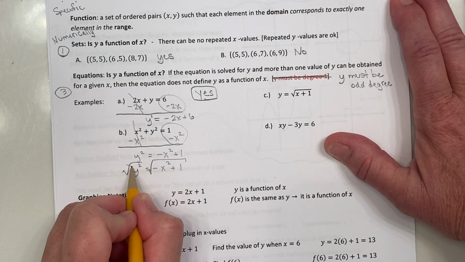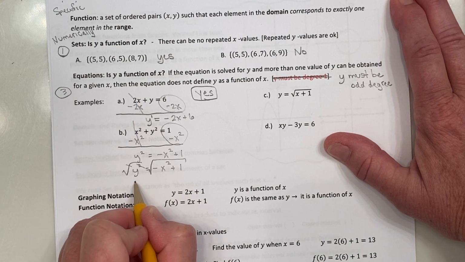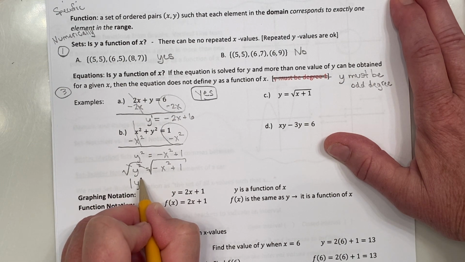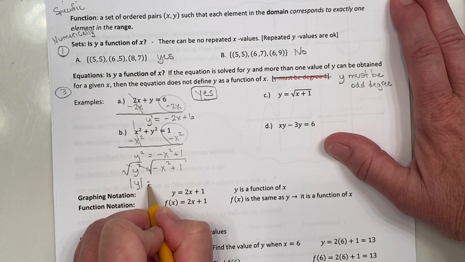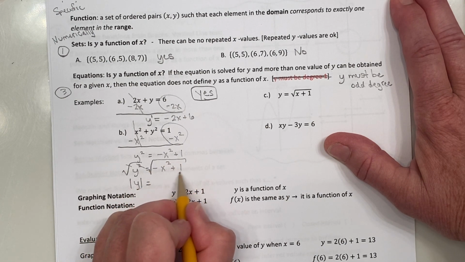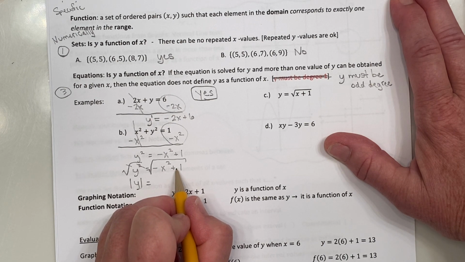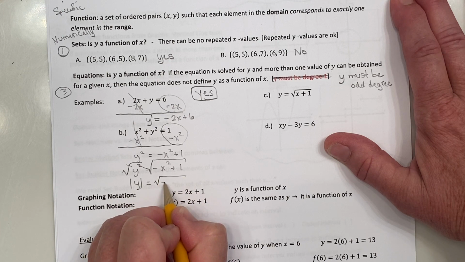So the square root on a square, an even root, takes the y out, but it puts absolute value around it because there's going to be 2 solutions. Now over here, I cannot simplify this. You can't simplify across a sum or a difference, only under a radical if you're multiplying. So I just bring it down again.